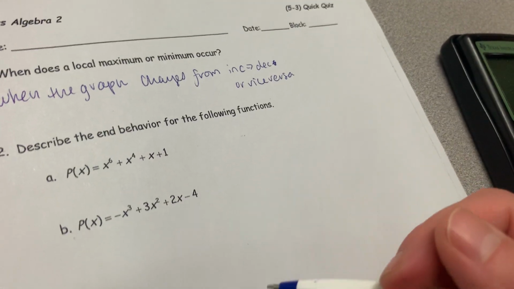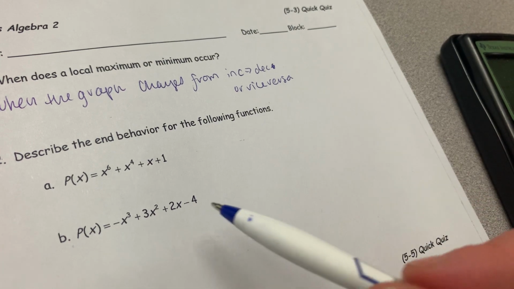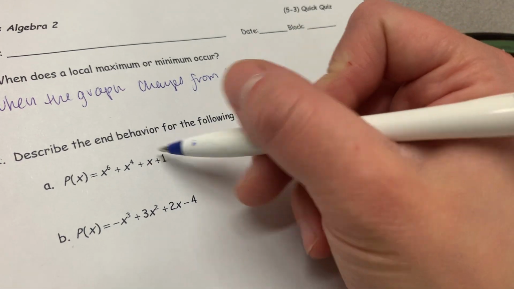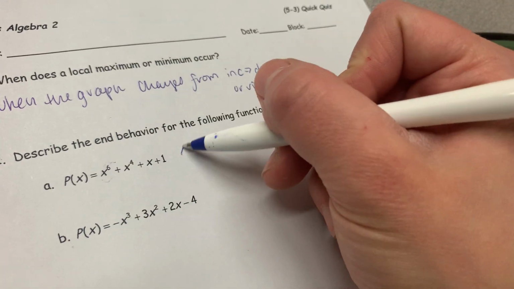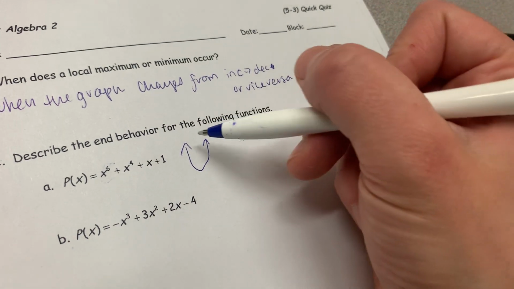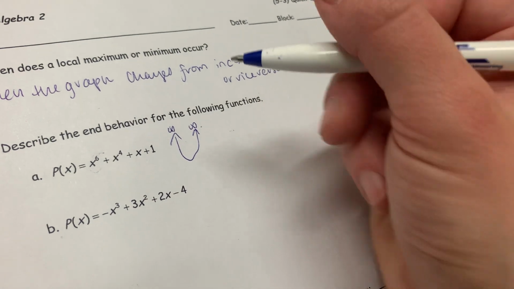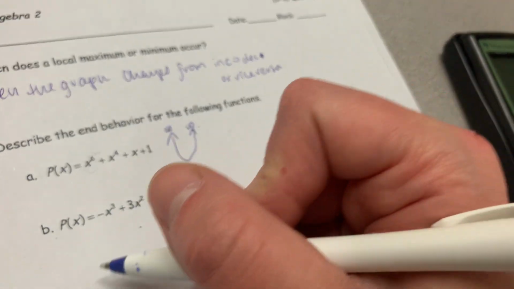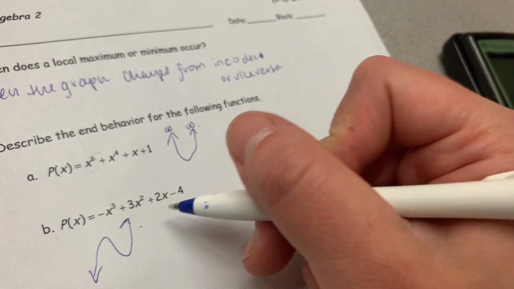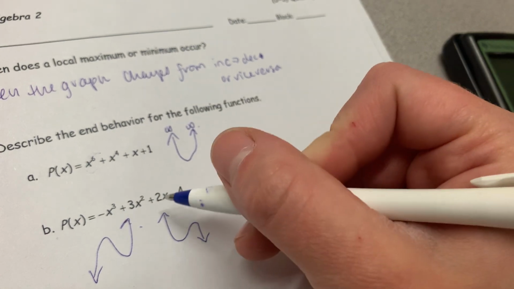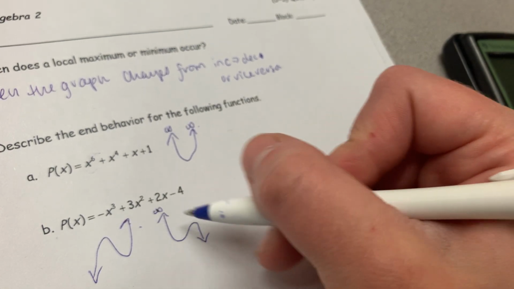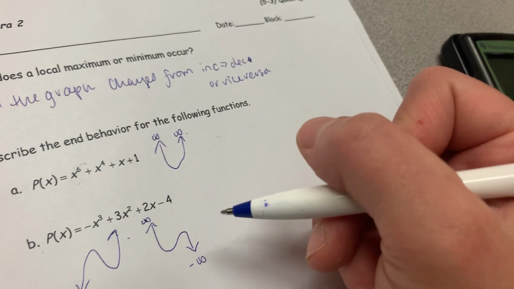And then it says, describe the end behavior of the following functions. This was yesterday's. Well, if it's x to the 6th, that's going to mimic a parabola. There's probably lumps and bumps, but we just care about the end behavior. F of x is hitting infinity, both. Here, normally x cubed looks like this, but it's negative, so it looks like this. So the left side's going to positive infinity, and the right side's going to negative infinity.